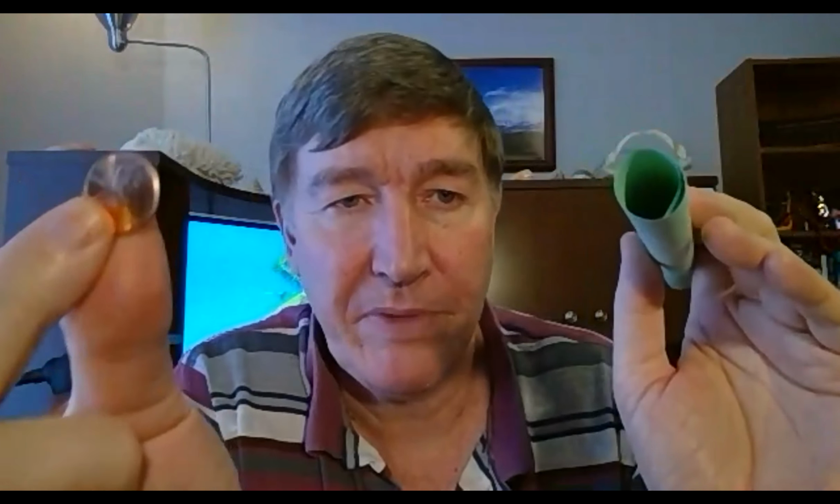And I'm going to keep rolling it until it has the same diameter as a penny. I obviously like pennies a lot in this class. So the penny is a recurring theme here.